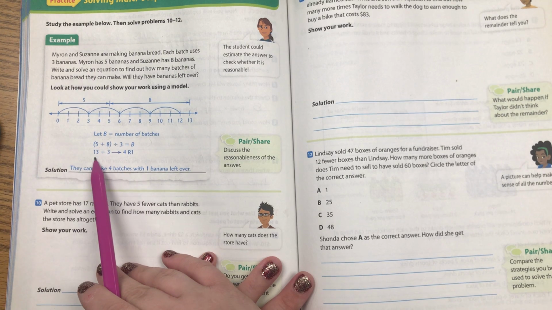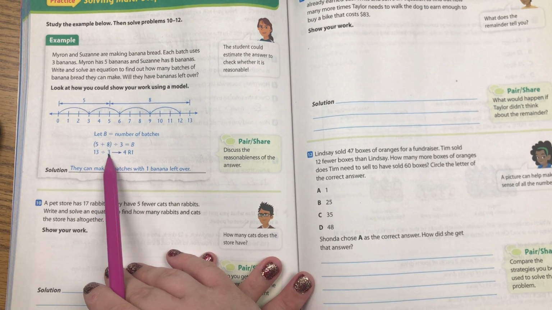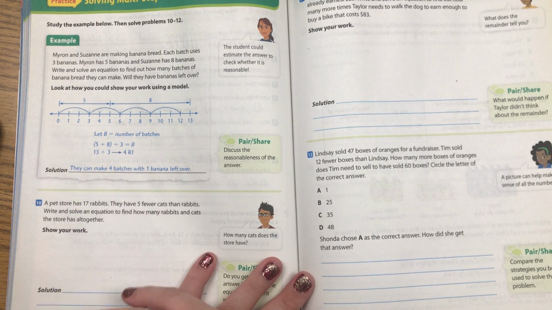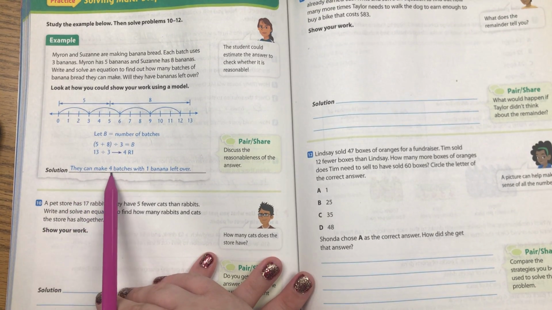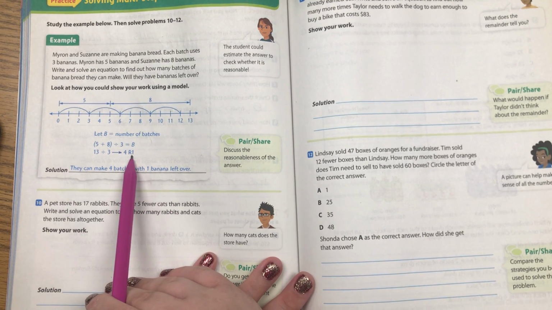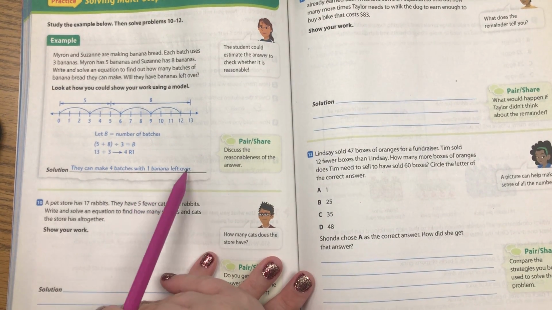So 5 plus 8 is 13 divided by 3 equals 4 with a remainder of 1. They can make 4 batches with 1 banana left over. That remainder tells us that there is 1 banana left over.